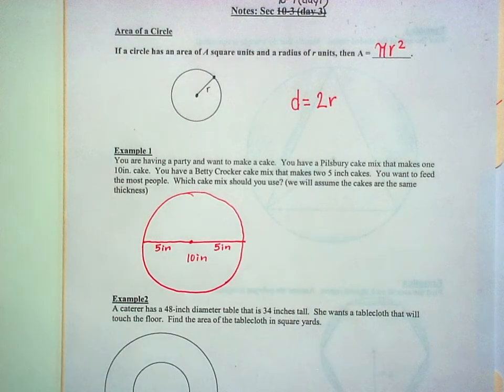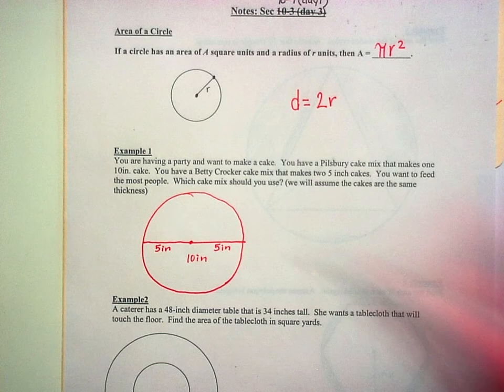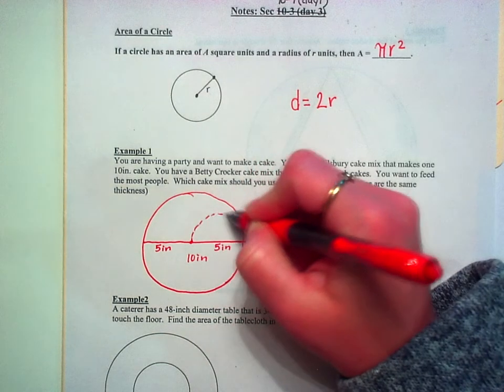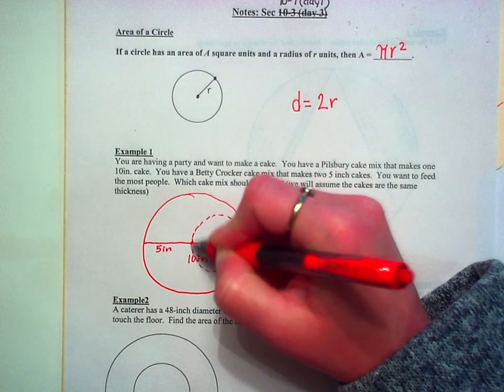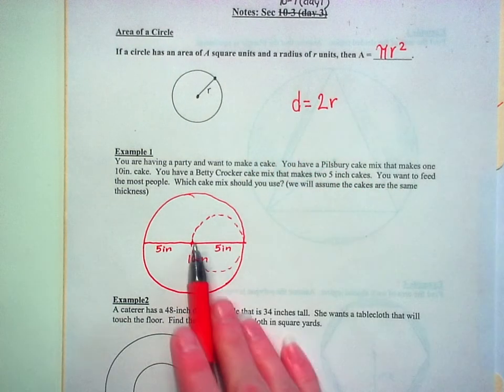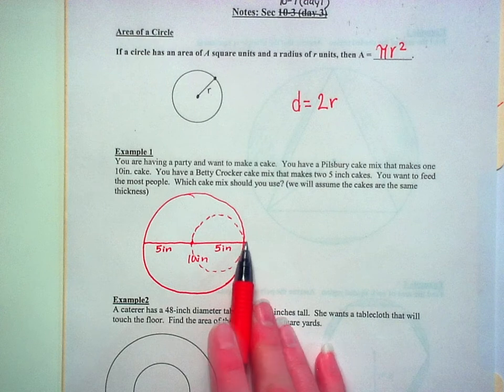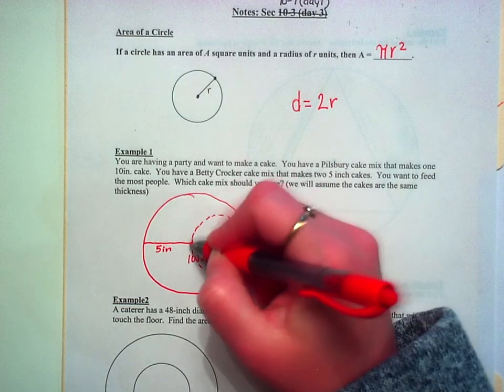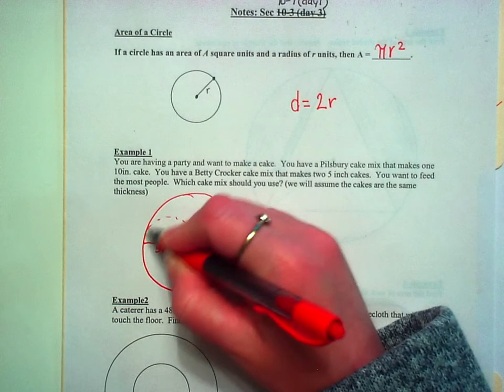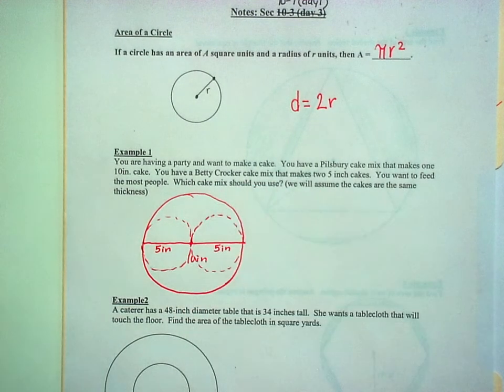Okay, so there is our Pillsbury cake mix, one 10-inch cake. Now, a 5-inch cake is going to have a 5-inch diameter, okay? So you can kind of imagine, here's what your 5-inch cake would look like. It would have a diameter of 5 inches, and it would look like a circle. And then the other 5-inch cake, same thing. That would be right there.